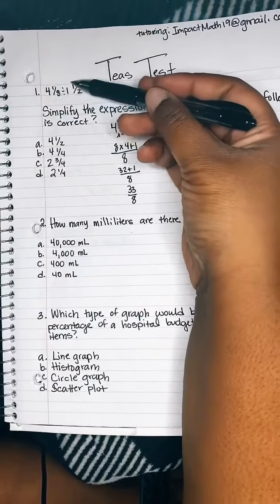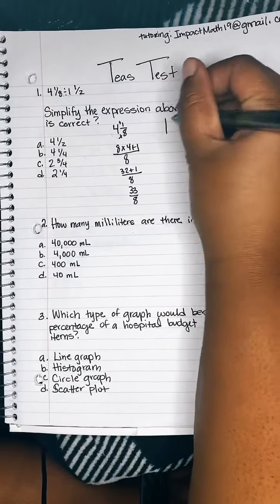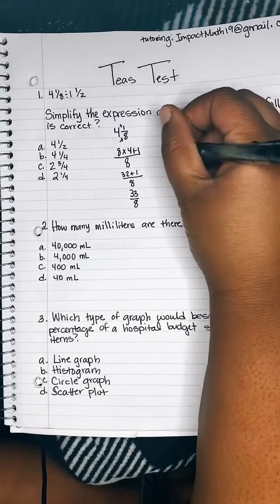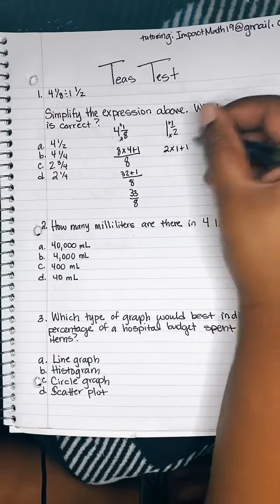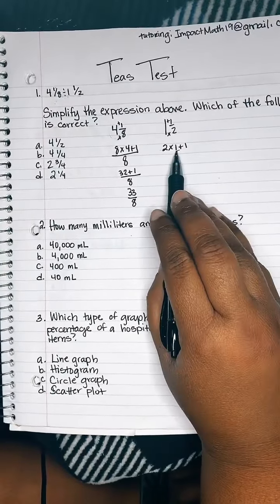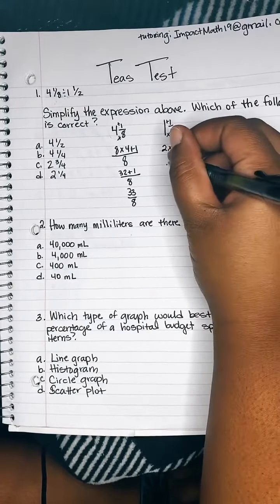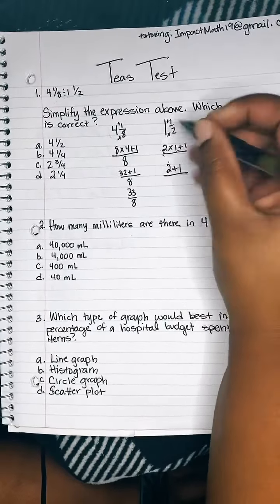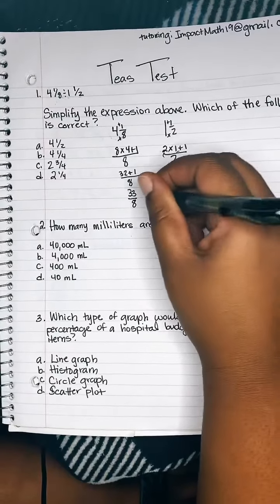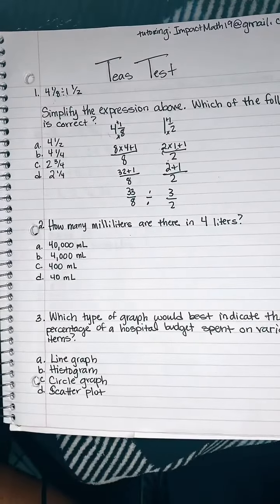Now we need to do the same thing to this mixed number over here. So we're going to do 2 times 1, plus 1. So 2 times 1 gives us 2 plus 1. And then, don't forget to put that over what it's divided by, which is 2. So we get 3/2. And we still have our division sign.